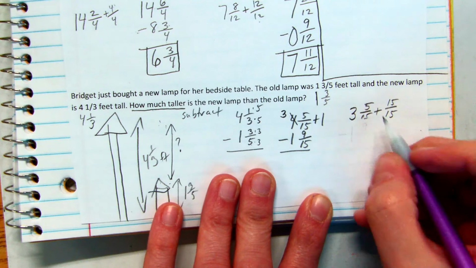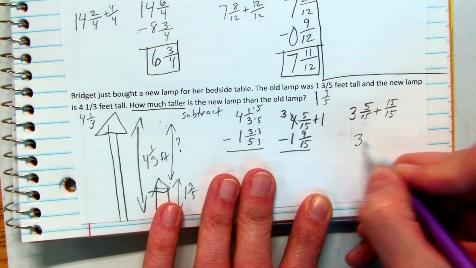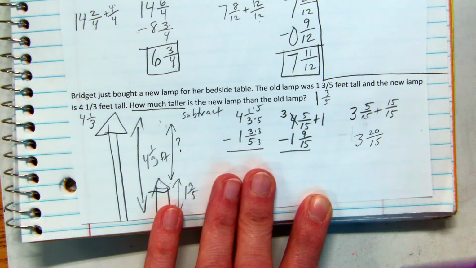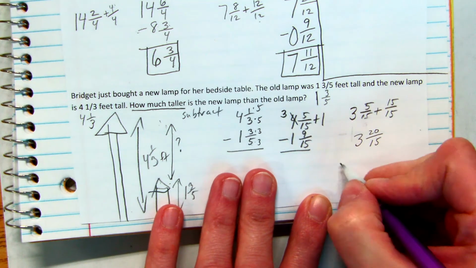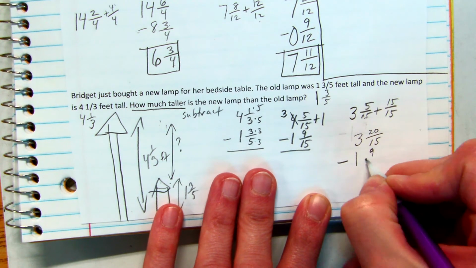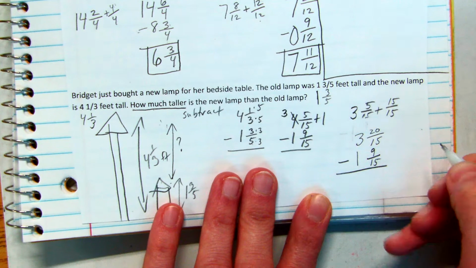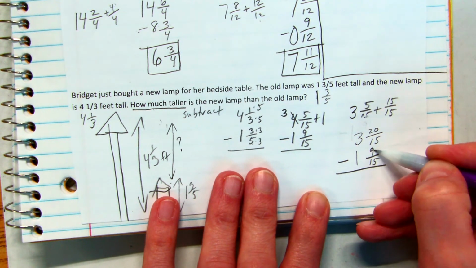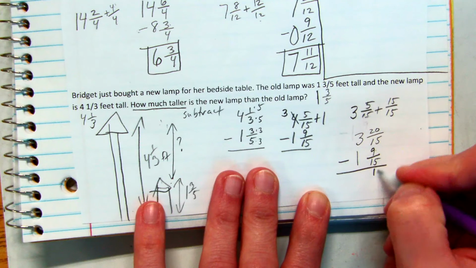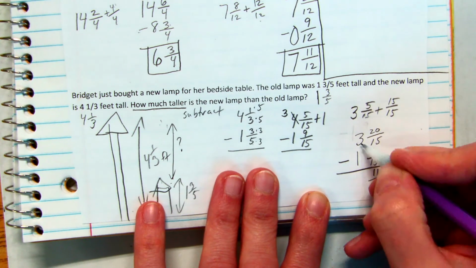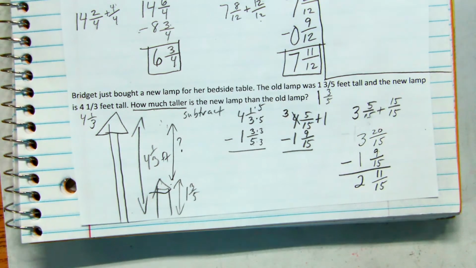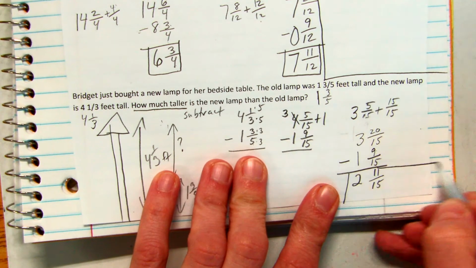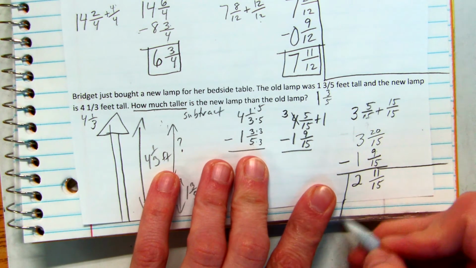So that's going to be 3 20/15. That's improper, but that's what happens when you borrow. That is okay. And we're going to subtract the 1 9/15. So 20 minus 9 is how much? 11. So 11/15. And 3 minus 1 is 2. Do I need to reduce anything? No. Okay. So we are about out of time.